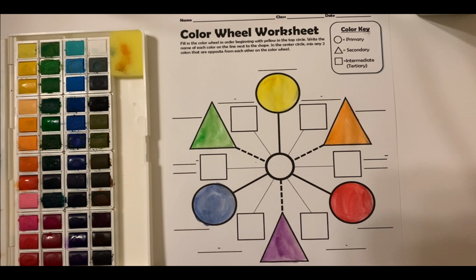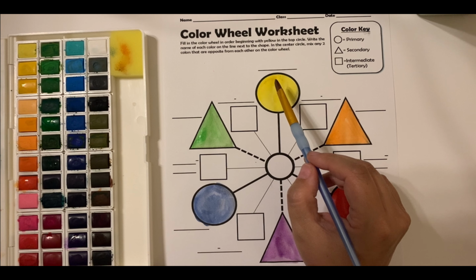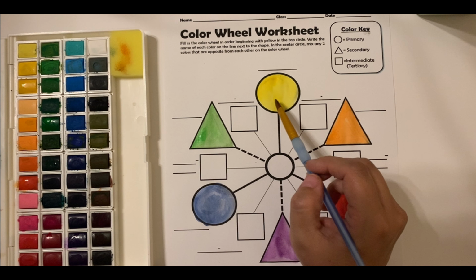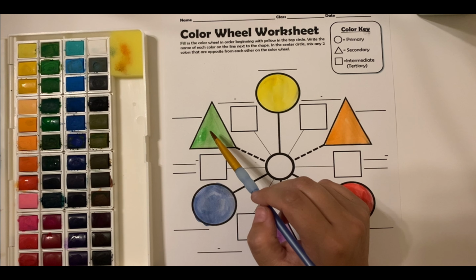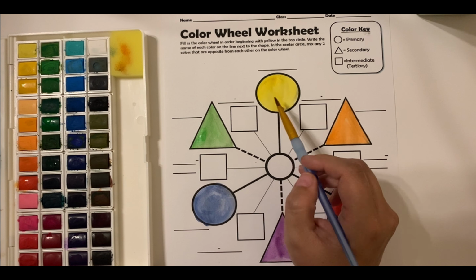Okay, so next we're going to do our intermediate or tertiary colors. So those colors, if you can remember from our discussion earlier, are what is produced when you mix your primary and your secondary colors together. So if our primary is yellow and our secondary is green, our tertiary or intermediate color would be yellow-green.